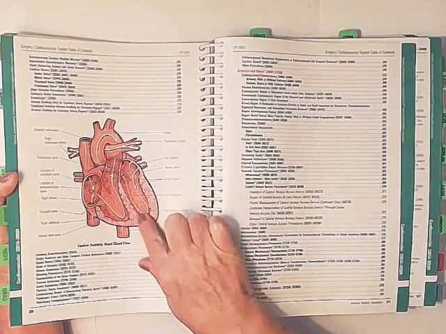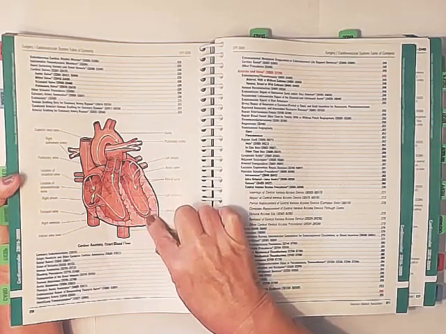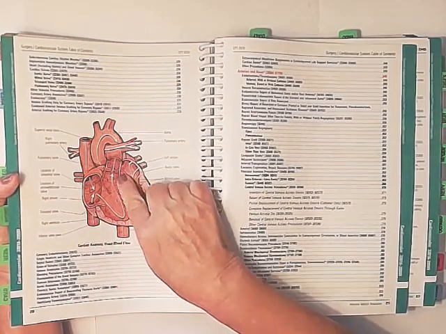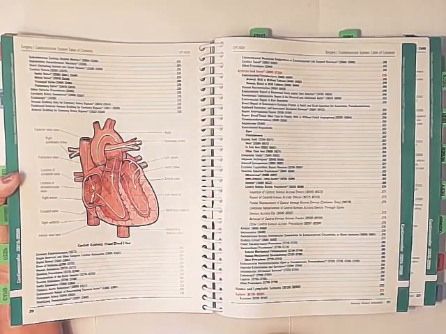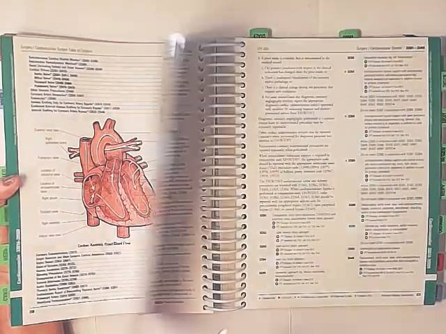So this left ventricle is a vital part of the heart, because it will be the part of the heart that gives the beat that pushes the blood out through the aortic valve into the rest of the body.